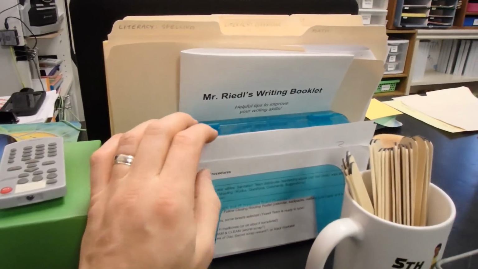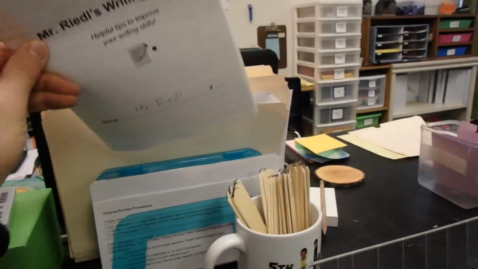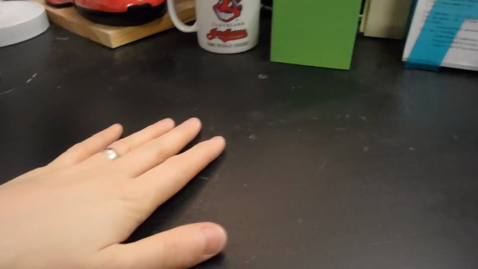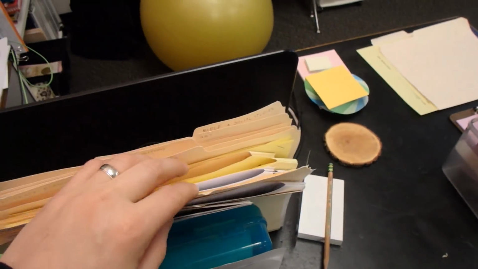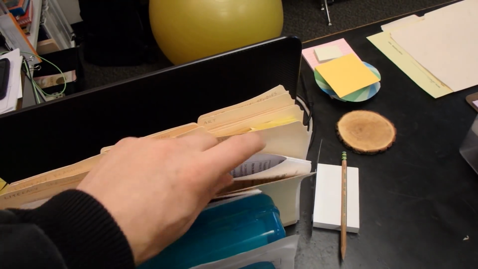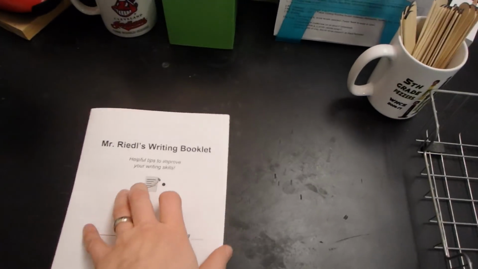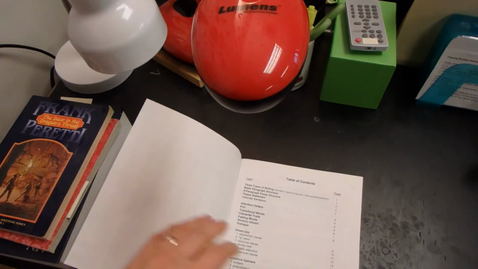So these are quick papers that I need access to. This is usually just when I need to present it onto the projector. There are answer keys in here and project guidelines and math packets and stuff like that. Anything that I want to quickly pull out and show them on the document camera.